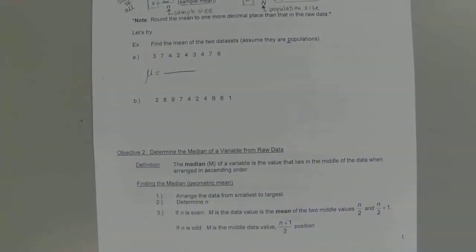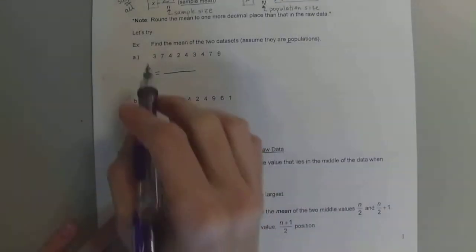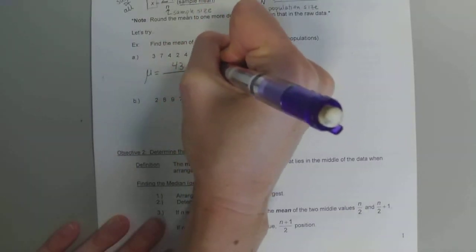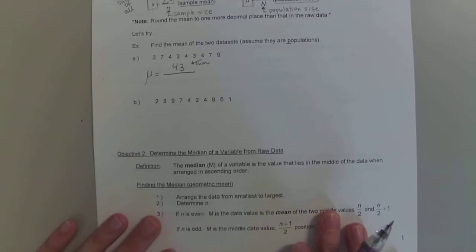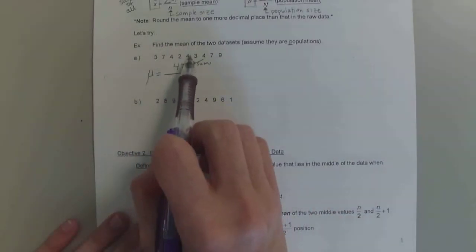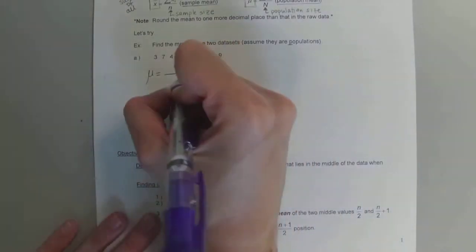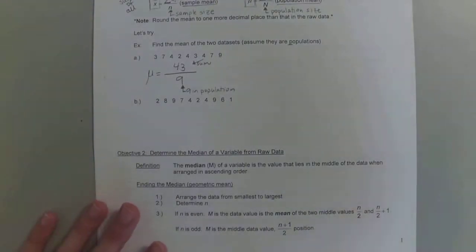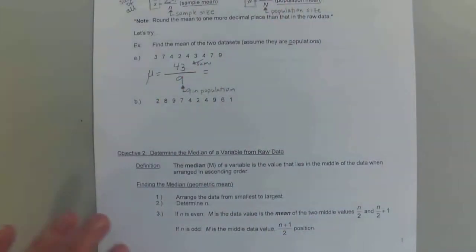So what do you guys get when you add up those data points? 43, okay? And this is when I'm just throwing it in my calculator. I'm not going to try to do it in my head at all. So you sum all these, so that's 43. That's the sum, right? And then what am I going to divide by? 9. Why 9? Because there's 1, 2, 3, 4, 5, 6, 7, 8, 9 values there, right? You throw that in your calculator, 43 divided by 9, what do you guys get?